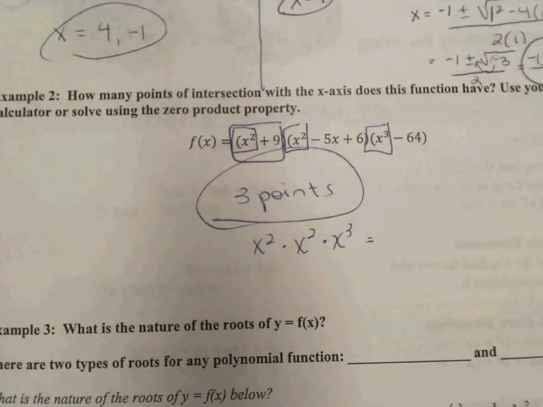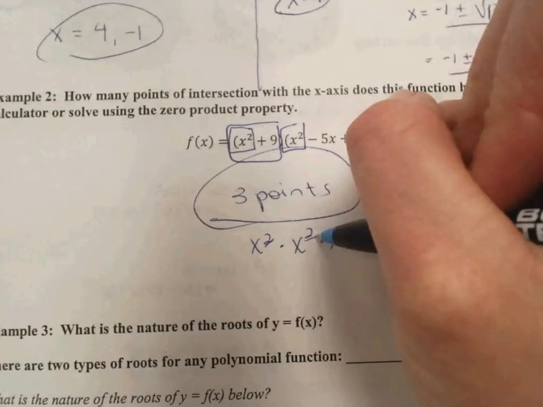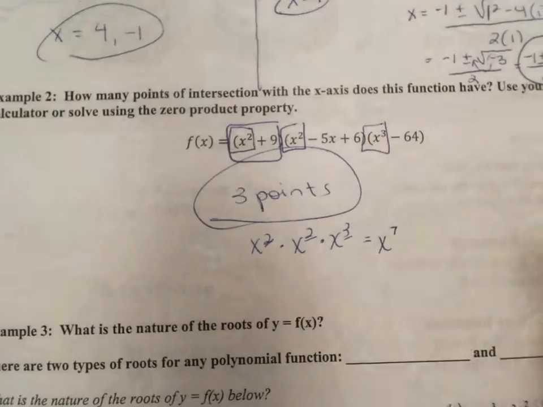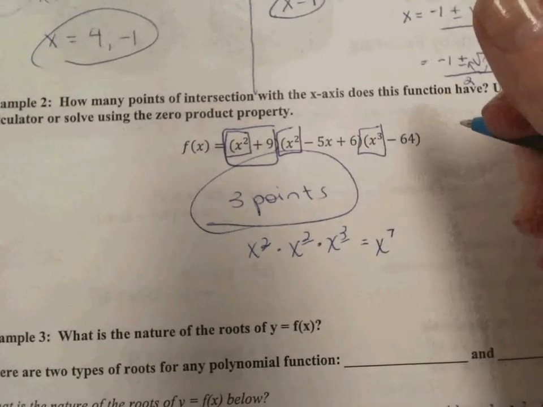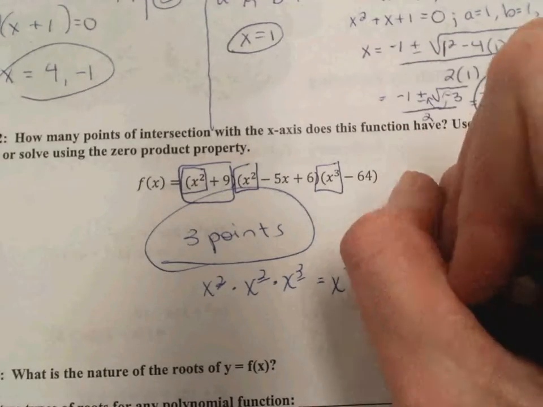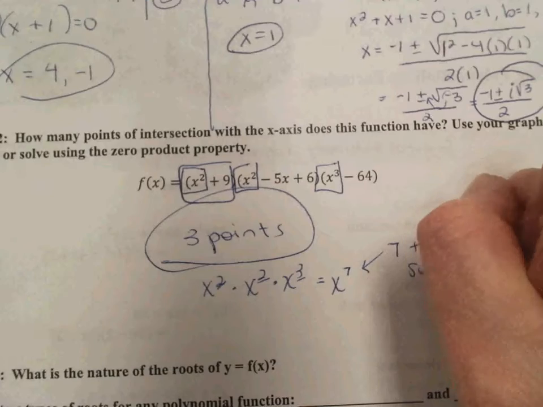Rather than foiling the whole thing out, we're just going to look at that first term in our polynomial, multiply these out, we add the exponents, so it's going to be x to the 7th, 2 plus 2 plus 3. Given our previous instruction, in example 1, we know that there should then be 7 total solutions.